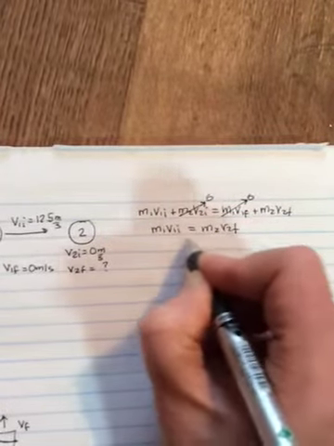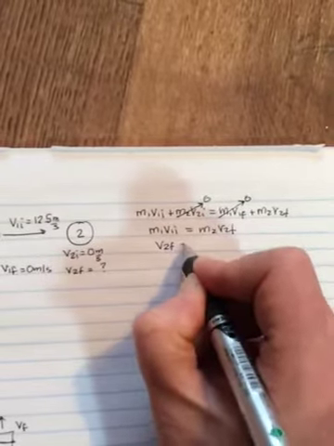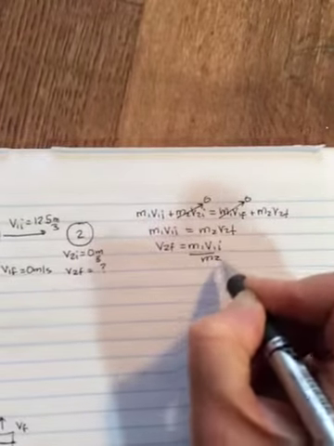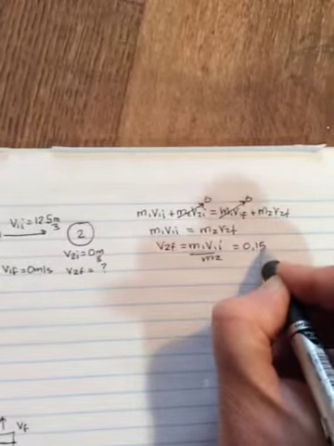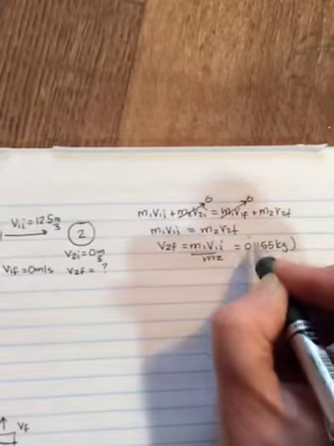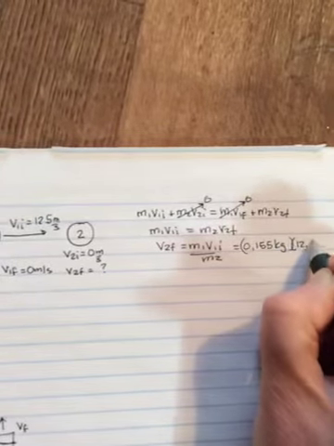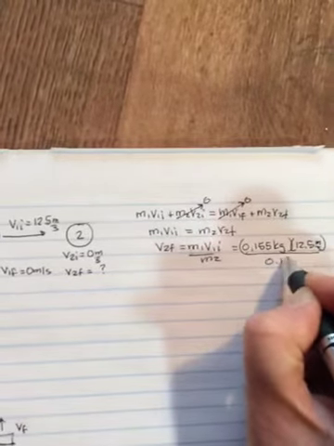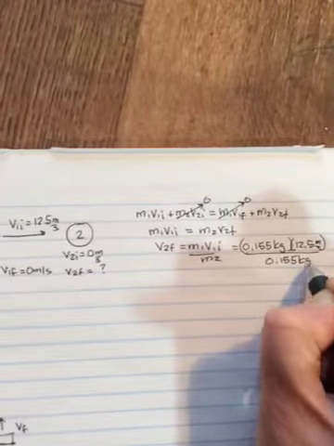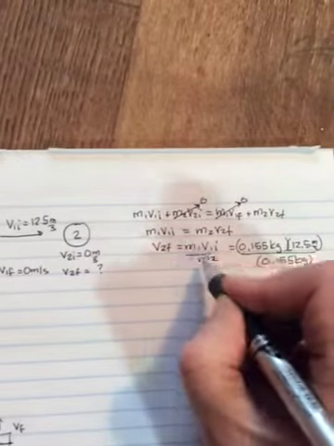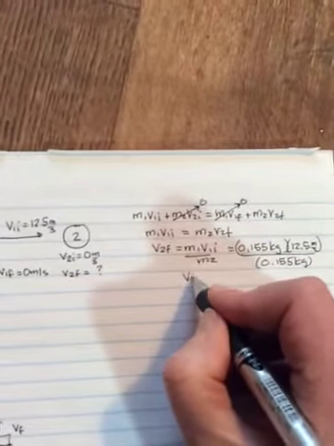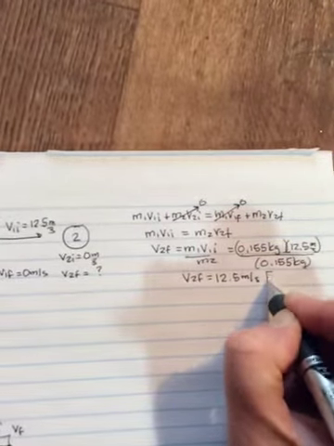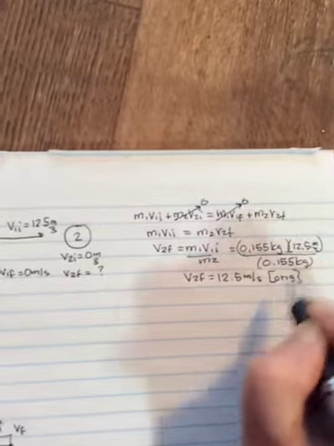And we're looking for V2 final, so divide both sides by M2. So M1V1 initial divided by M2. So it's going to be 0.155 kilograms times the 12.5 meters per second. And remember, it said identical mass, so you're dividing by exactly the same mass. So really, these are just going to cancel out. We could have actually canceled them out right here. So V2F is equal to 12.5 meters per second, and that's in the original direction of the first ball.